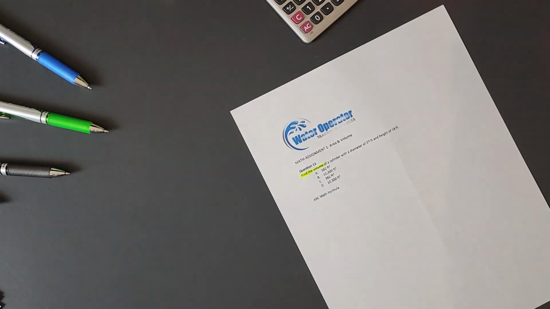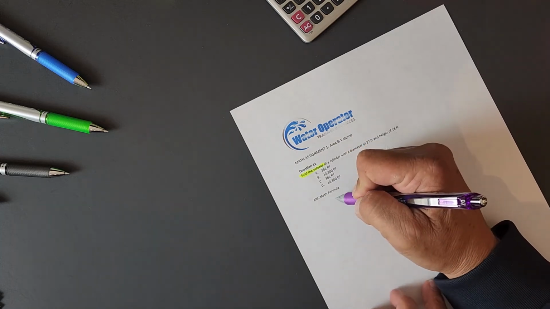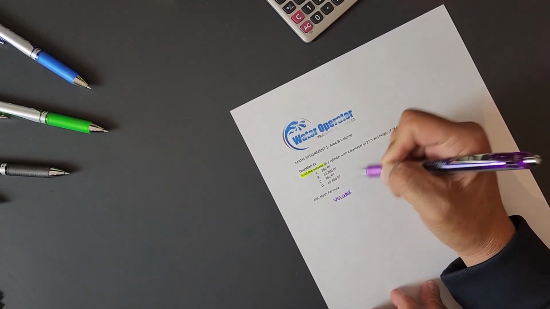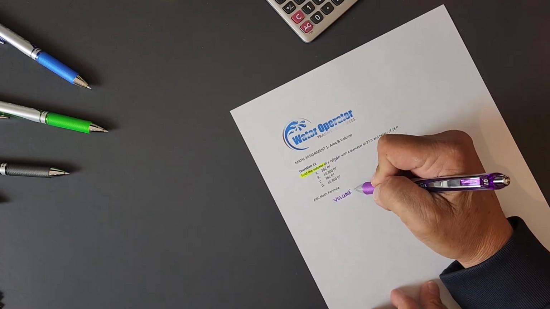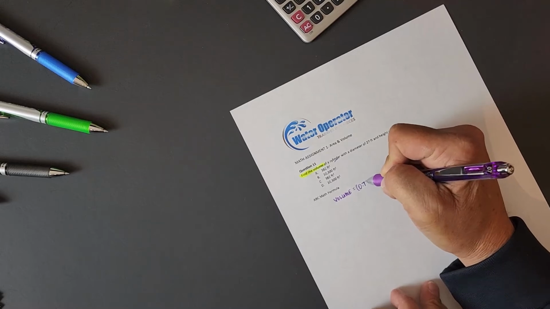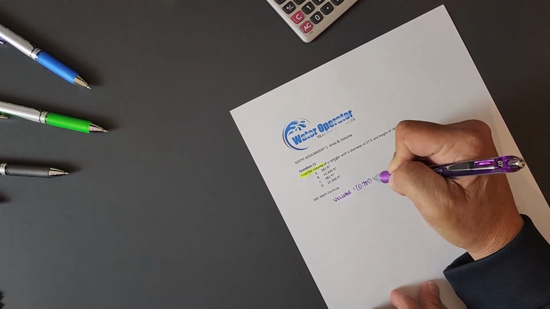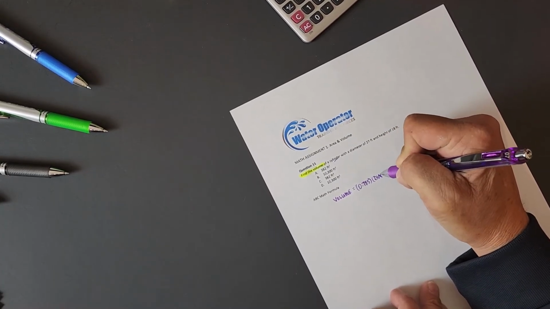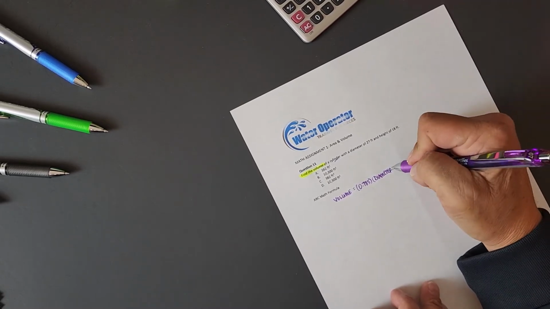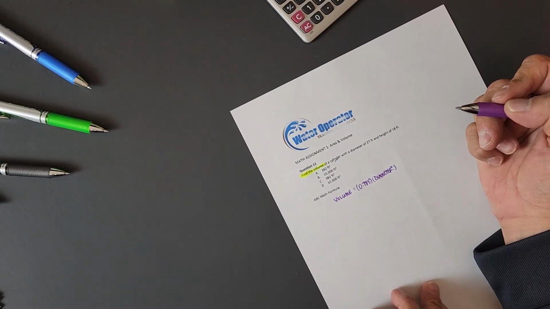The ABC math formula sheet is going to tell us that volume for a cylinder is equal to 0.785 multiplied by the diameter. And in the math formula sheet, it's going to be written like this.